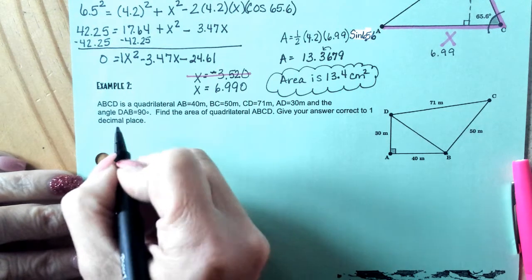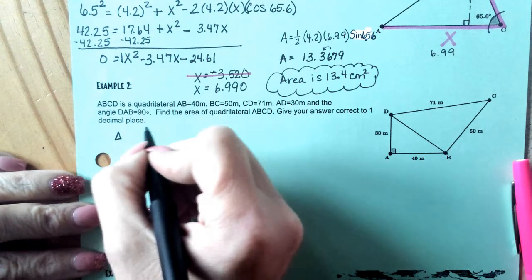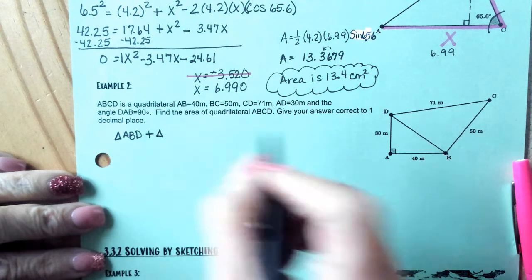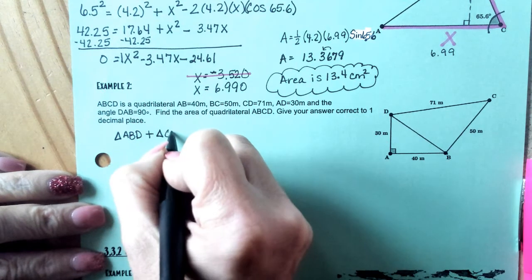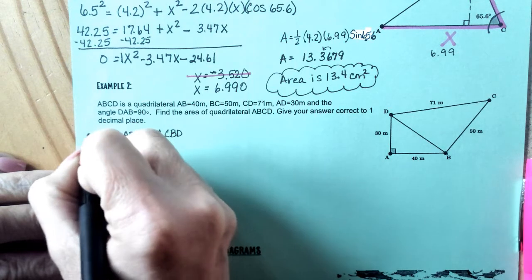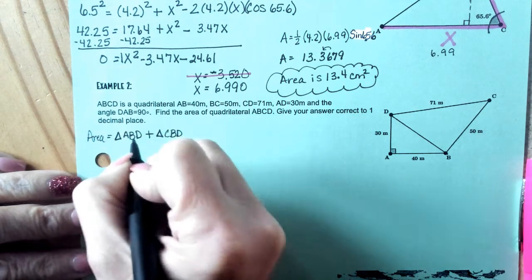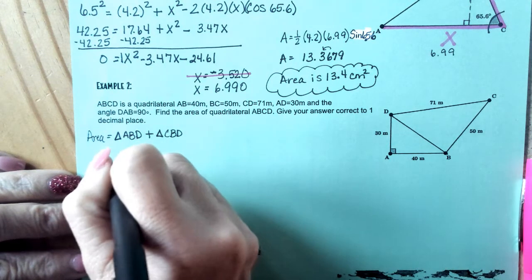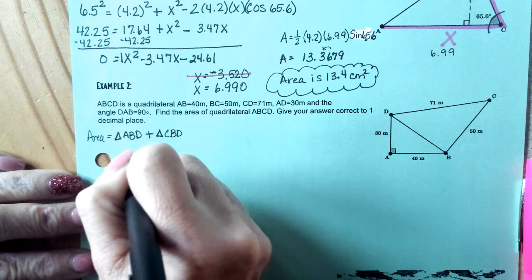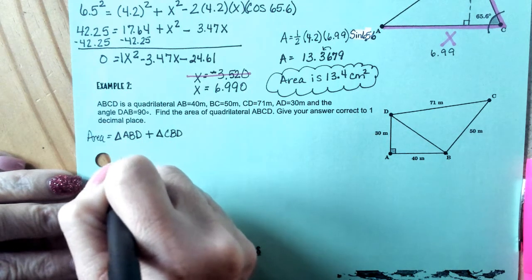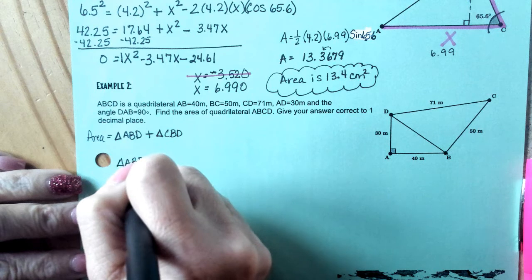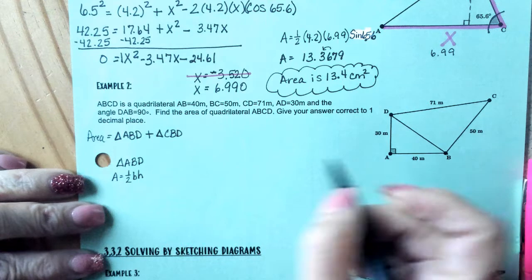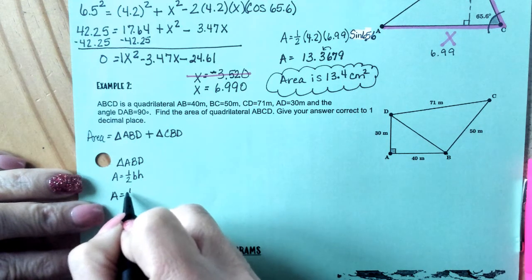So let's write this out here. Triangle ABD plus triangle, we'll call this CBD. The area equals, I want to add those 2 together, right? So if I take triangle ABD, this one's pretty straightforward, 1/2 base times height. So area equals 1/2.